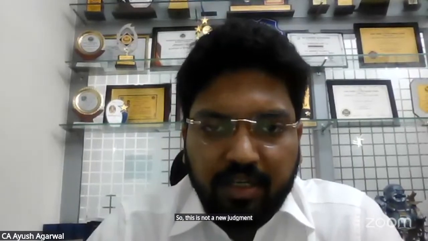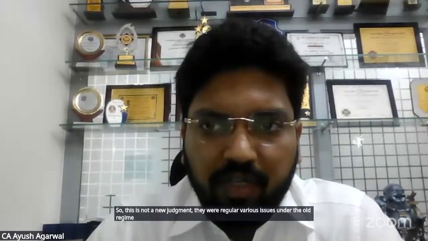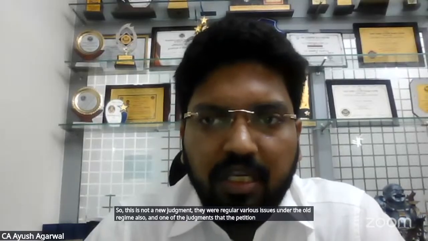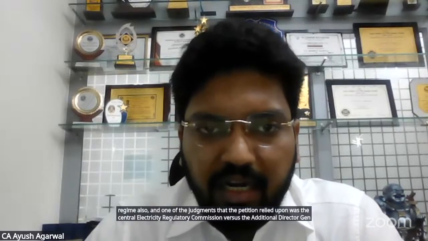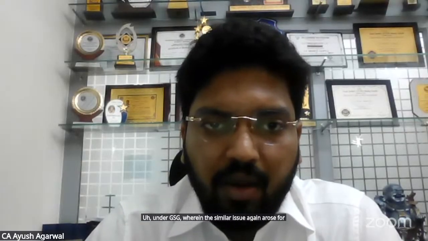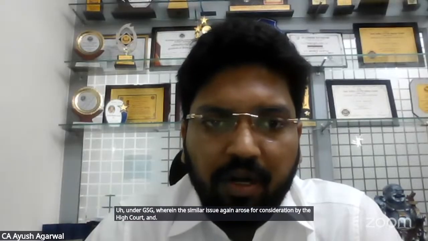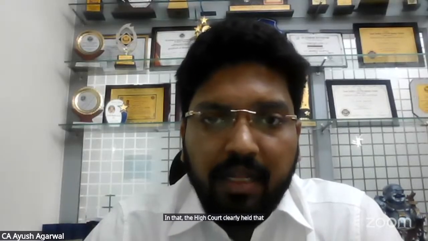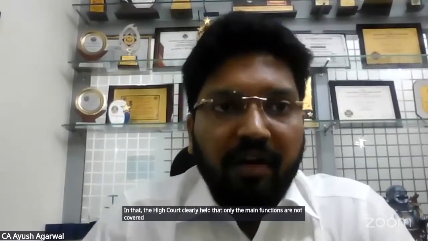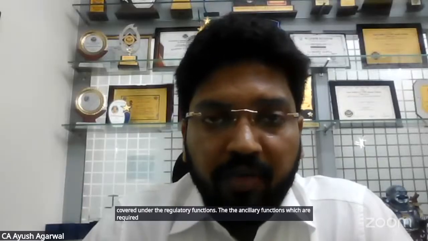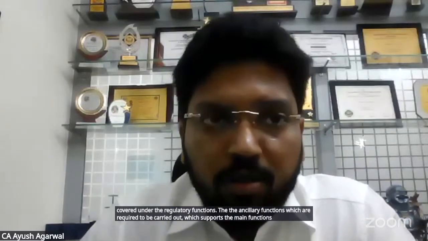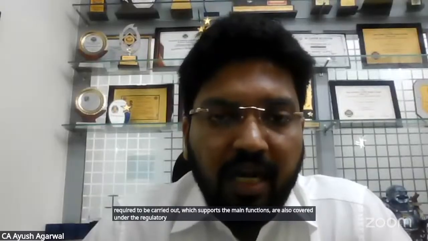So this is not a new issue. There were various disputes under the old regime also, and one of the judgments the petitioner relied upon was Central Electricity Regulatory Commission versus the Additional Director General, DGGI, of the Delhi High Court under GST, where a similar issue arose. The High Court clearly held that not only the main functions are covered under regulatory functions. The ancillary functions required to be carried out, which support the main functions, are also covered and should also be exempt.